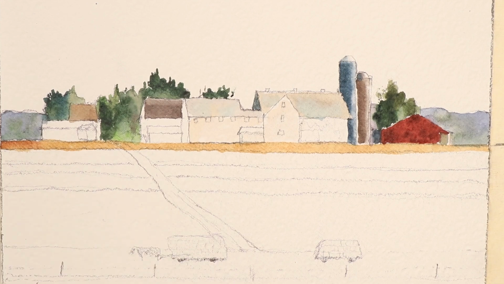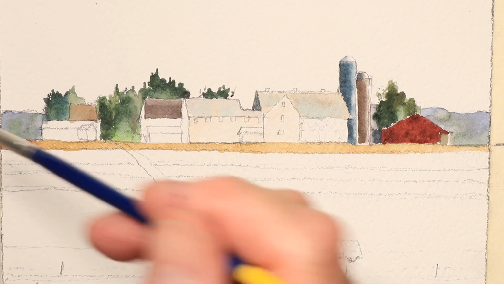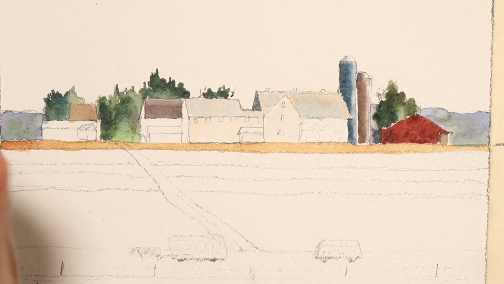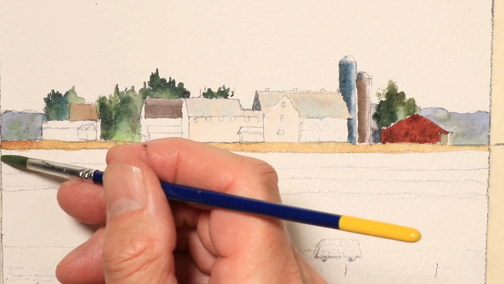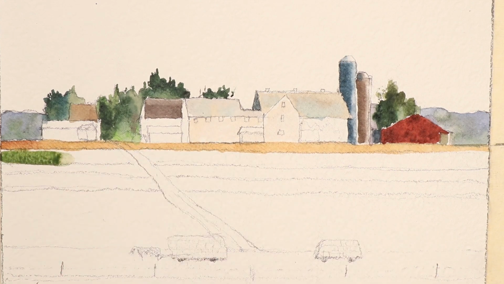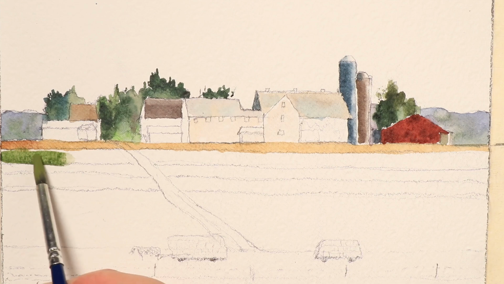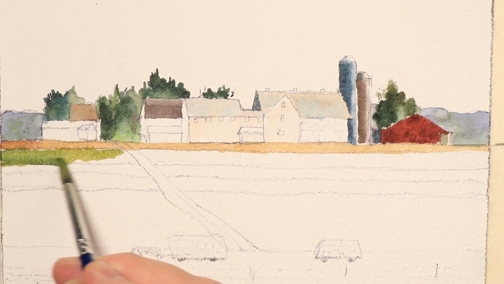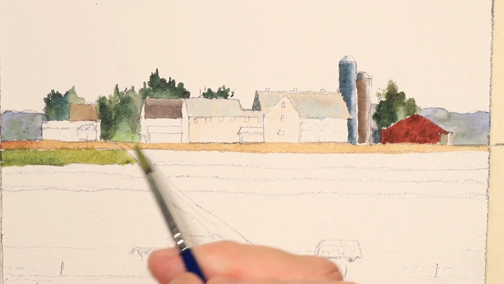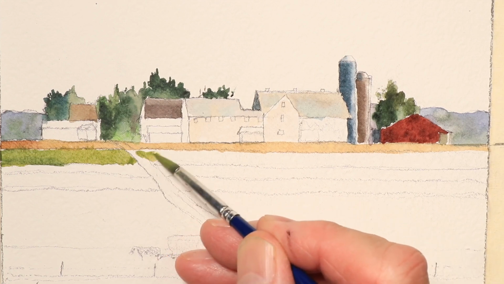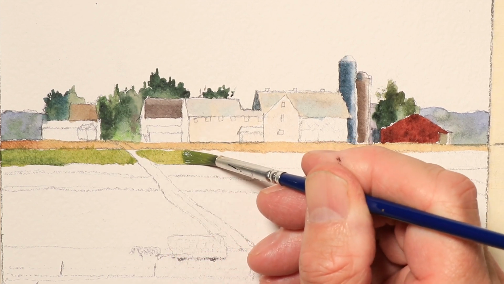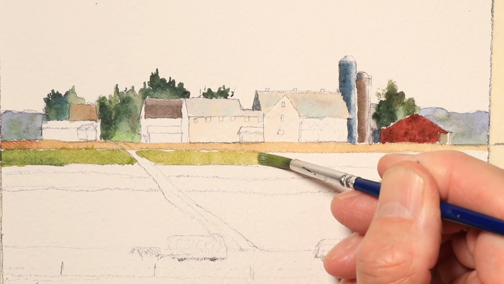Okay, and then we're going to do some greens. I think we need a little more yellow in that. That's a little better. I think it's more of a lively green. So that would kind of be more of the yellow mixture. So I added a little bit of yellow to my green. And I'll just take my brush and go along here like so.